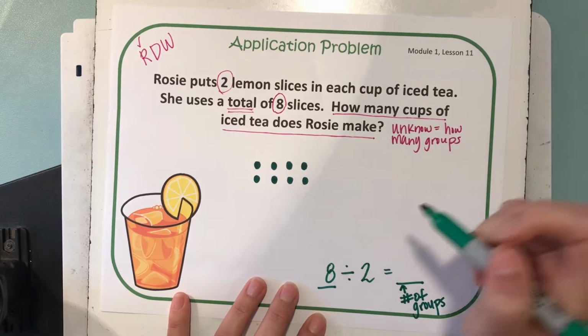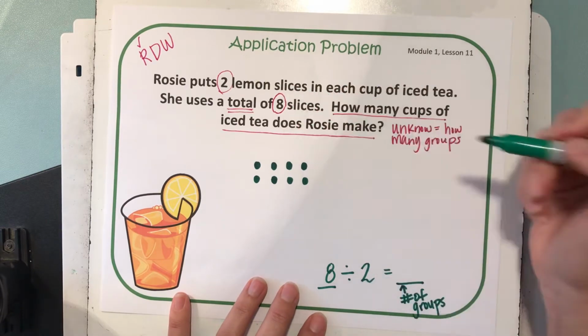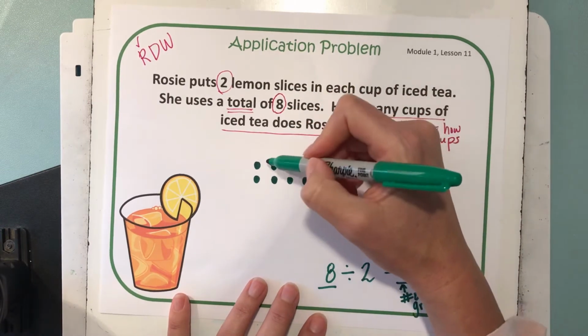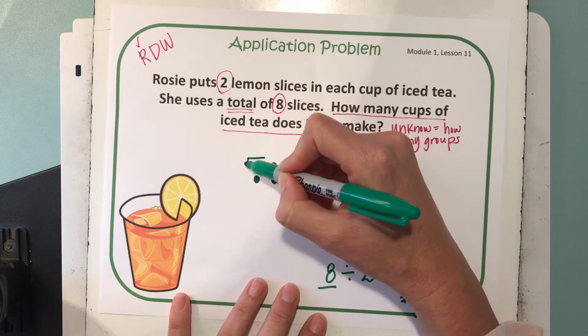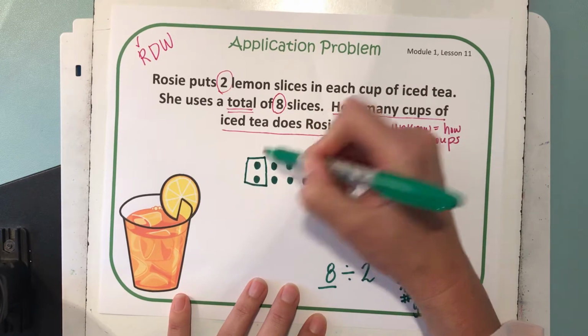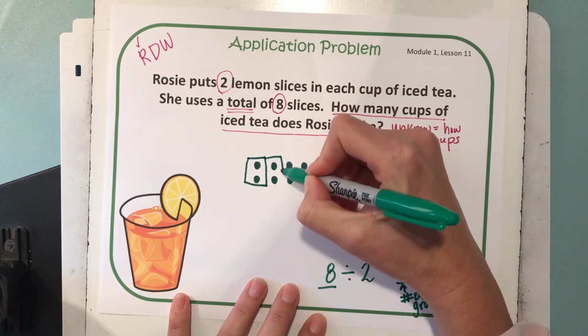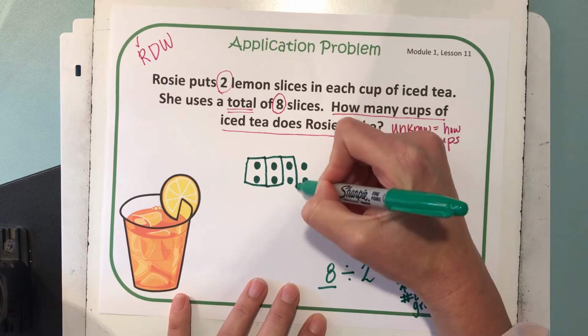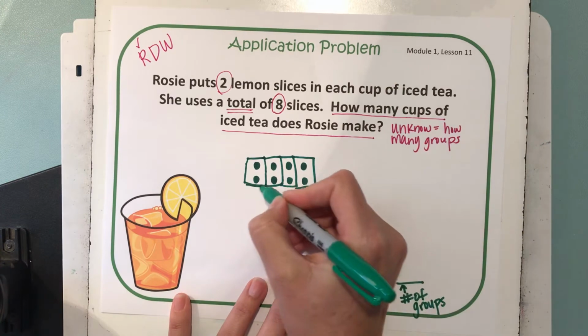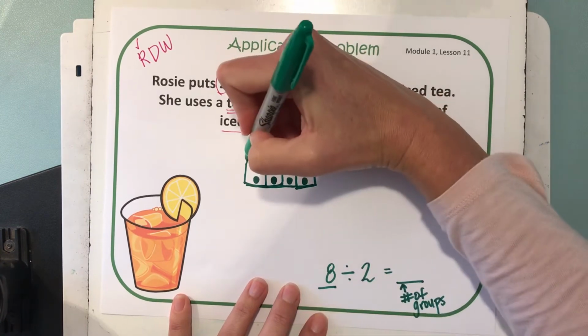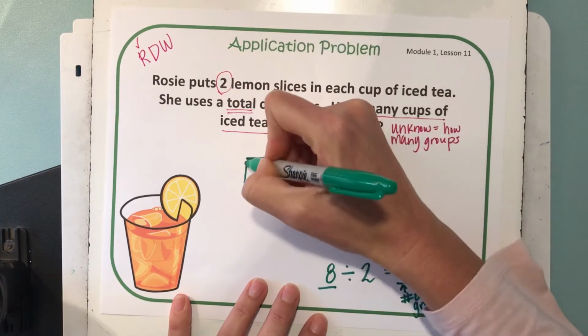Well, I think what I'm going to do here is I'm actually going to turn this into a tape diagram because I want to see my groups. I want to see each cup. So I'm going to make a square there, a square there, a square there, and a square there. Ooh, what does that look like? It looks like a really bad tape diagram, right?